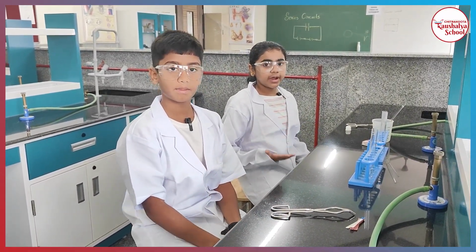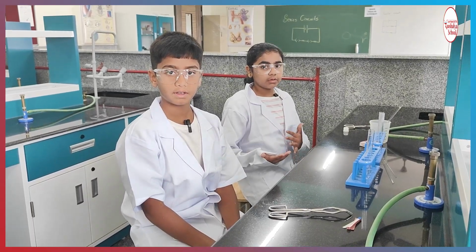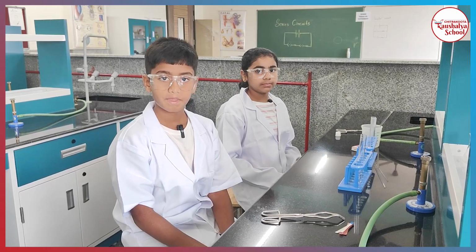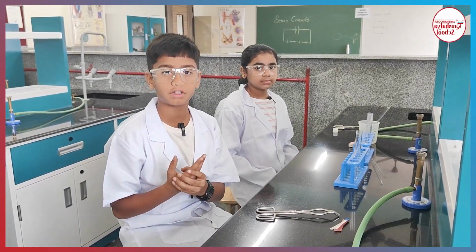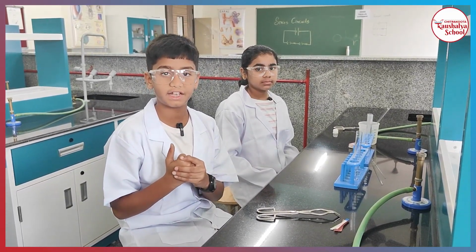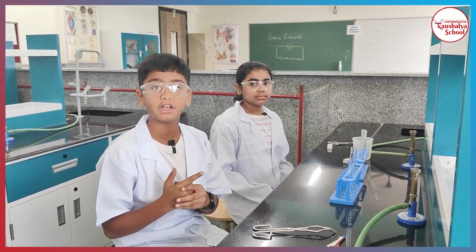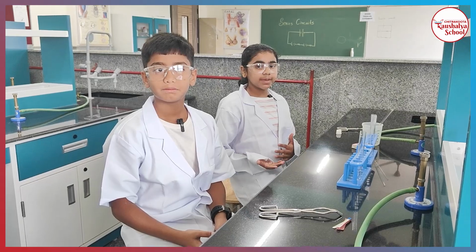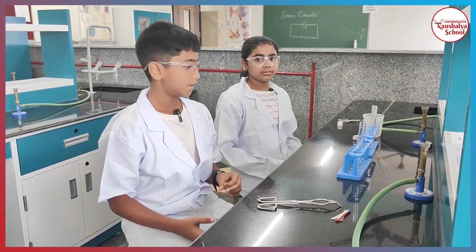Today we'll help you identify what is a base and how to identify a base and an acid using simple things found at home. Today we are using two common household substances. One is vinegar, which is acid, and one is baking soda solution, which is a base. To test them, we are using two indicators: litmus paper and phenolphthalein solution.